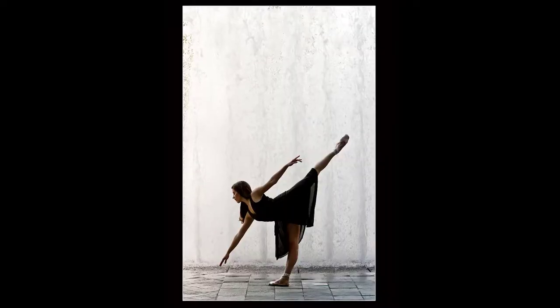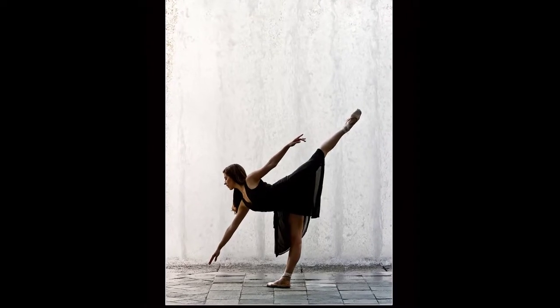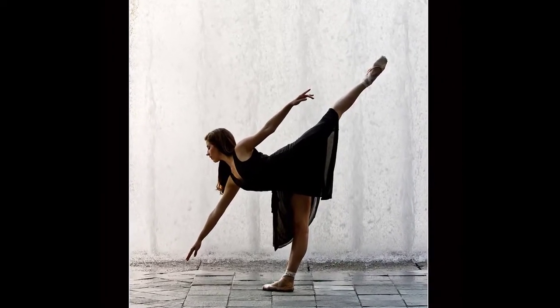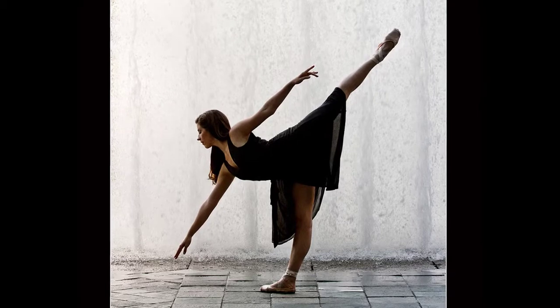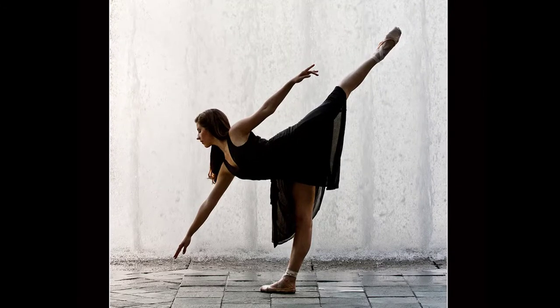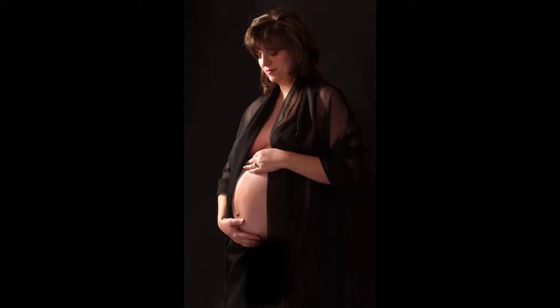Now I use this technique quite a bit, using silhouettes and partial silhouettes. In this image of the dancer, the backlit fountains gave me a wonderful design of the dancer in her pose, and we still see detail in the dancer so that we can recognize who it is.